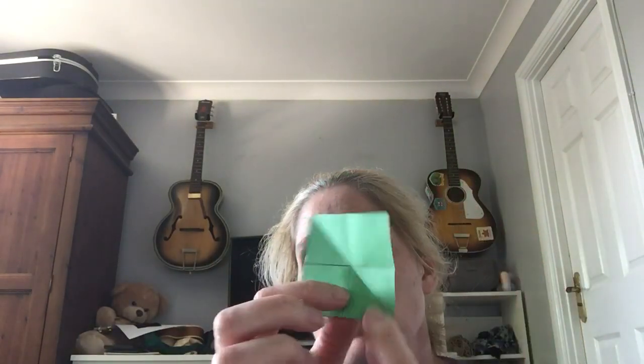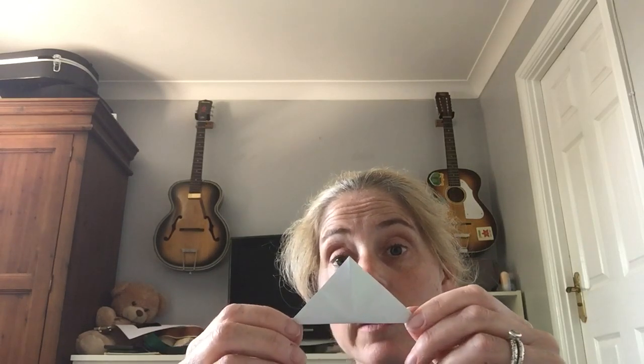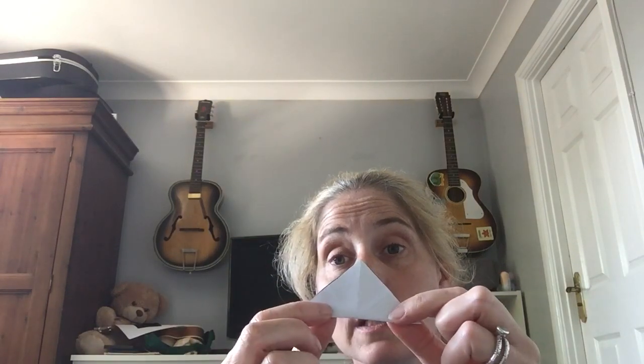There we go. And then that tells me, because these two vertices could meet, probably means that these two vertices can meet. So again, we'll give it a try. We'll fold it. And see, and there we go, those two have met as well. Okay, so I'm going to draw that one in.